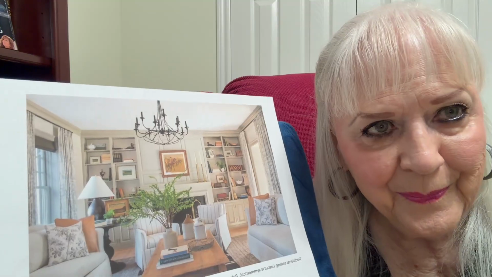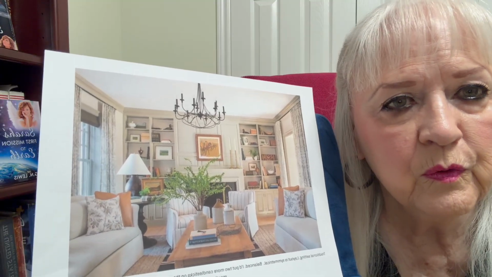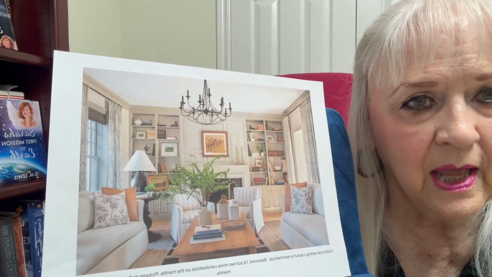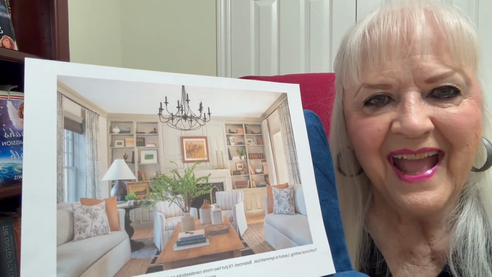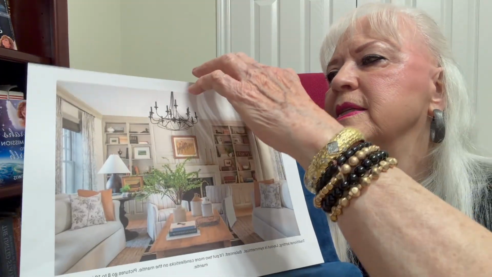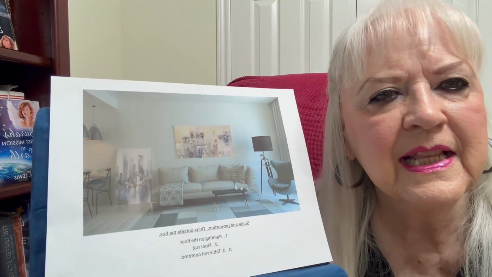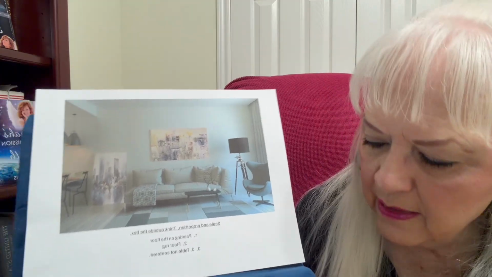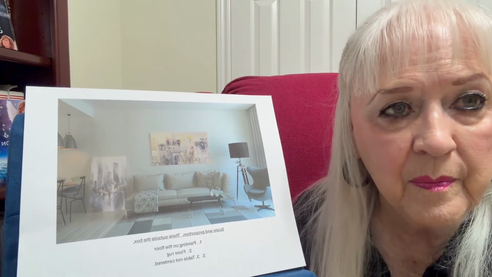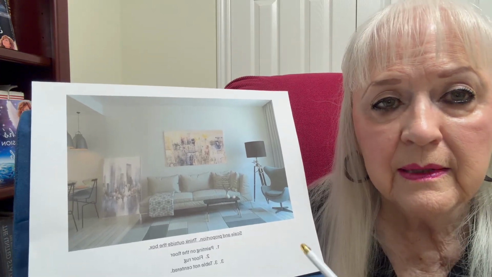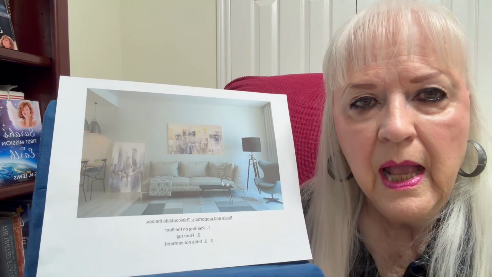Just remember scale and balance when you're putting your room together. If you want to do something traditional, you're going to have a lot of objects. And if you're going to do something more contemporary, see if I can get back to that picture here. Oh, it's down here. Sorry. It's a little bit more minimal, just a little bit more minimal with objects. Which one do you like better? They're both well done. This is more contemporary, and then this one is the more traditional.